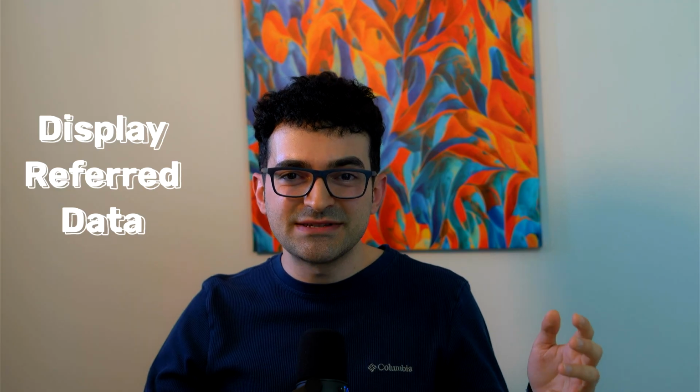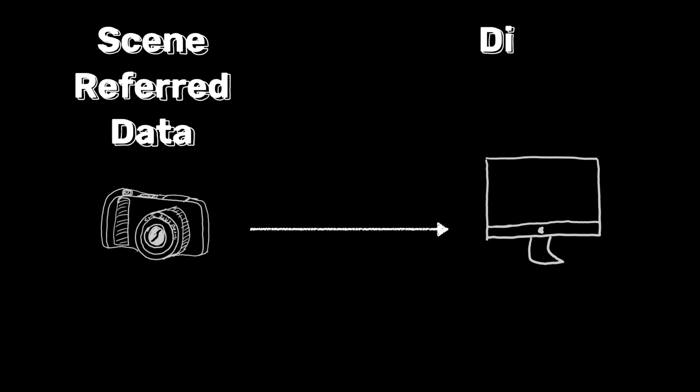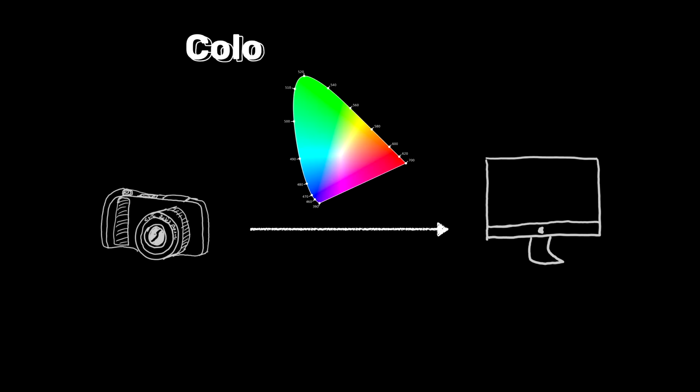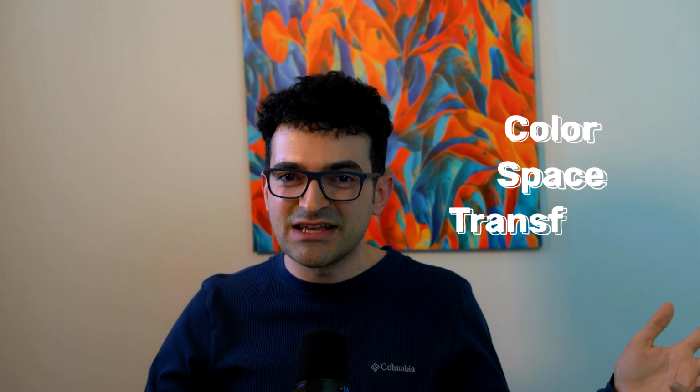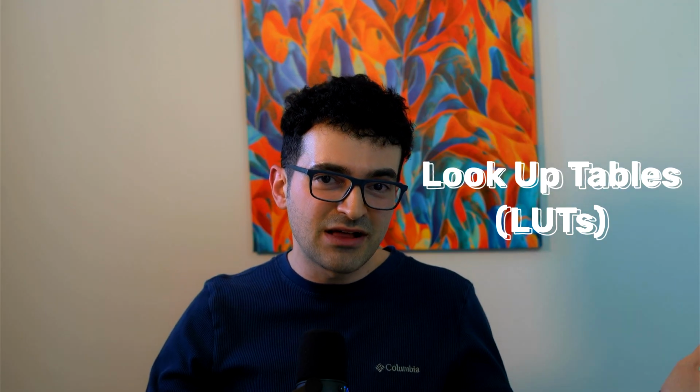Instead, it aims to represent the physical properties of the scene, such as the intensity and color of the light in the real world. Display-referred data, on the other hand, represents what will be shown in a display. So how do we go from scene-referred data to display-referred data? That's where color management comes into play. Color management involves a series of steps, including color space transforms, tone mapping, gamut mapping, and lookup tables, which map input colors to output colors. The goal of this whole process is to ensure that the final image is visually pleasing, true to the creative intent, and respects the constraints of the target display.